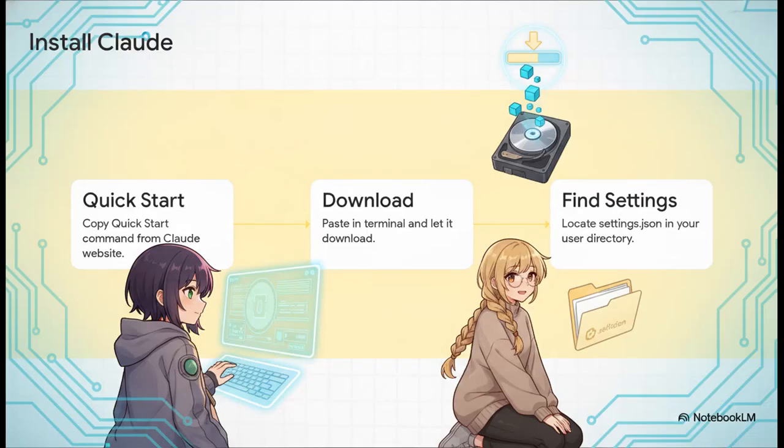First, we need to install the official Claude Code package. You go to the Claude Code website, copy their specific quick start command for whatever operating system you're on, and paste it right into your terminal. Hit enter and let it download. It's about 300 to 400 megabytes, so give it a second.